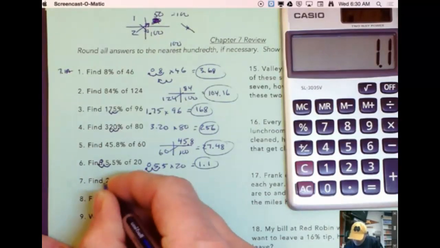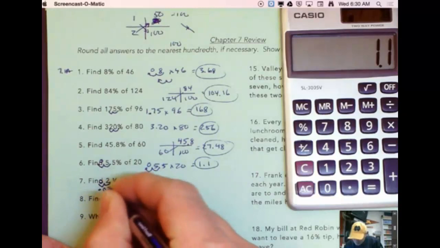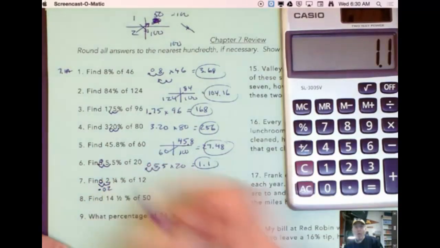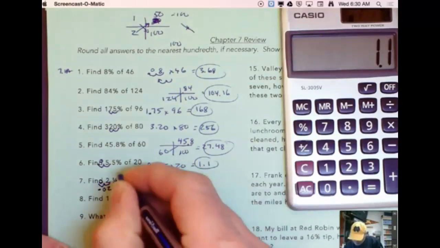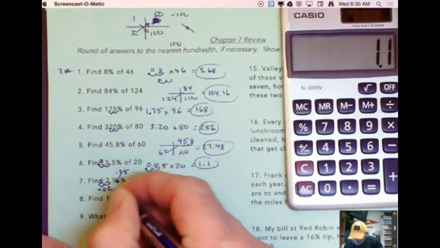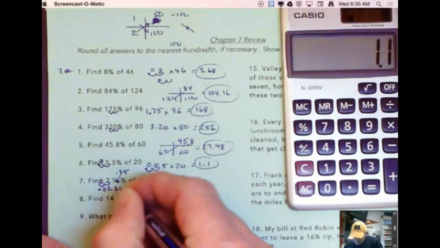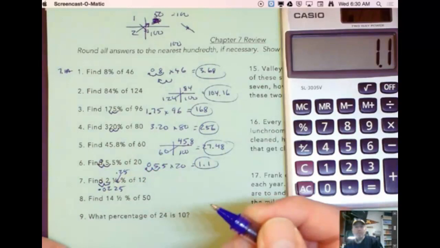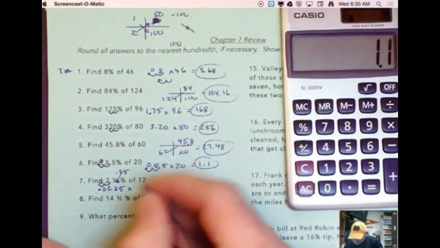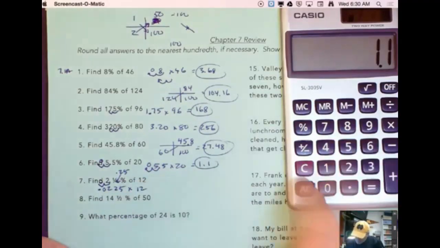We got 0.02. You have to make a quarter into a decimal. So if you put 1 divided by 4 into a calculator, you get 0.25, and then you just tack that decimal on here, 25. Okay? And then you multiply that straight away by 12. I'll do that.